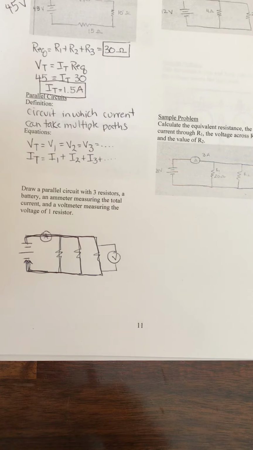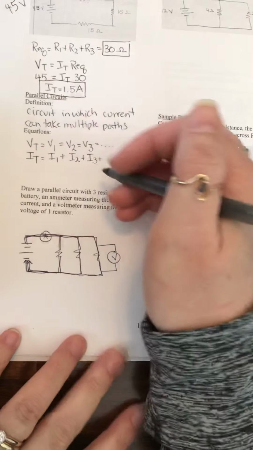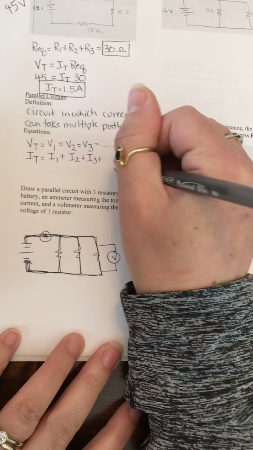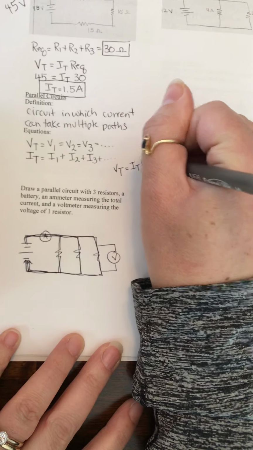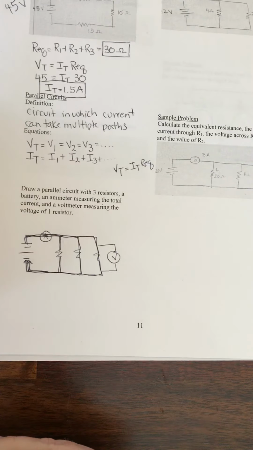All right, now we had 2 other equations, one for the resistance and one, our fancy version of Ohm's law, VT equals IT times REQ. Now that one's still good, so I'm still gonna write that over here, that VT equals IT times REQ. That one can be used still.